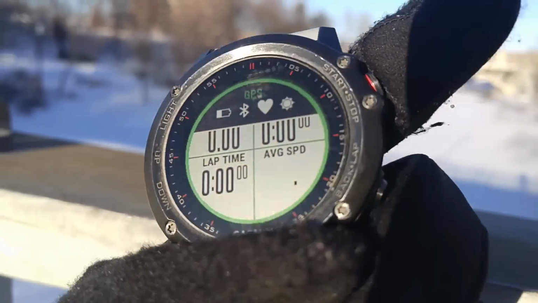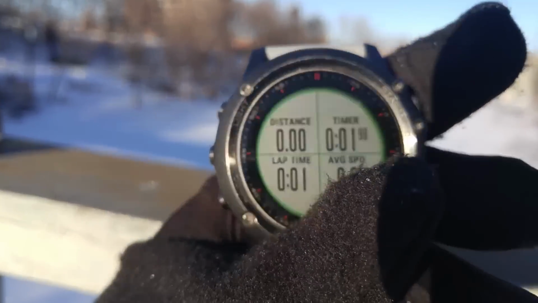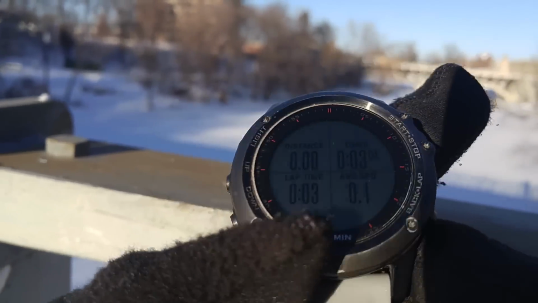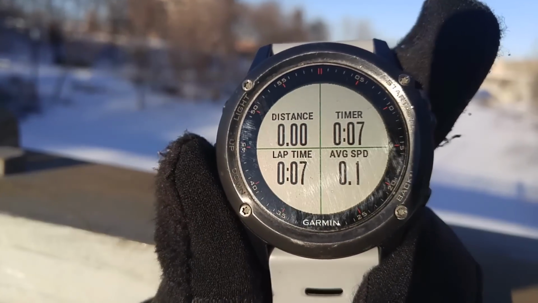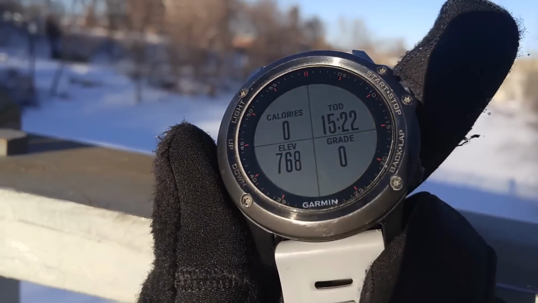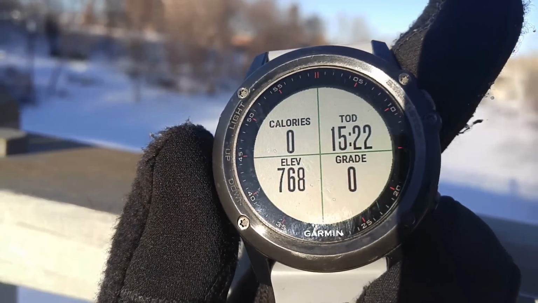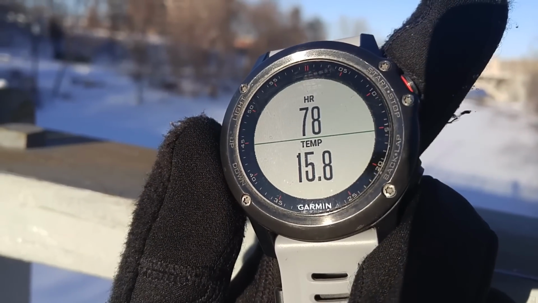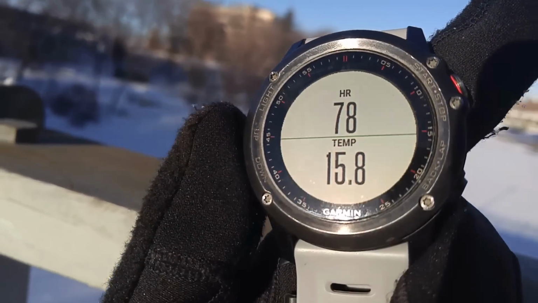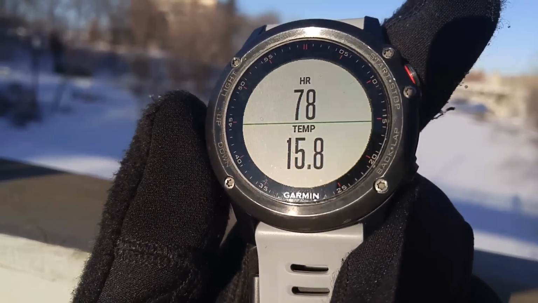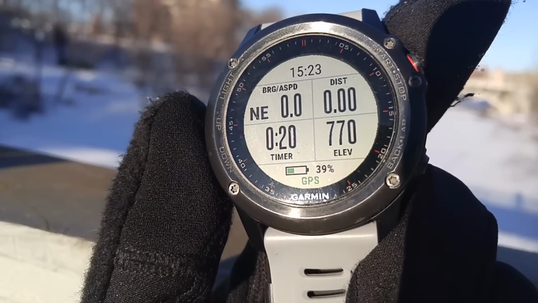Oh man, fingers are cold. There we go, and you can see my data screen right there. That's the first one I have, which has 4 fields. The second one also has 4. Third one, temperature 15.8. Well, that's because it's been on the back of my shoe, and it's pretty cold. Now it'll go all the way down to the 10th one.